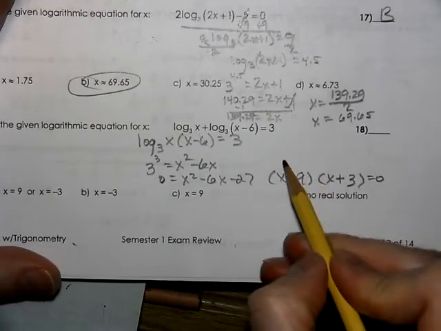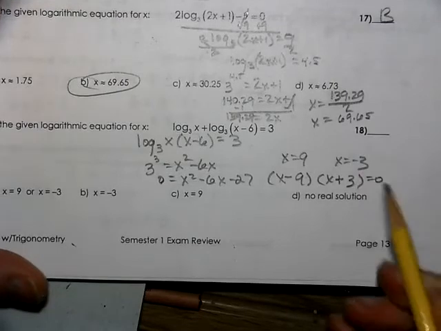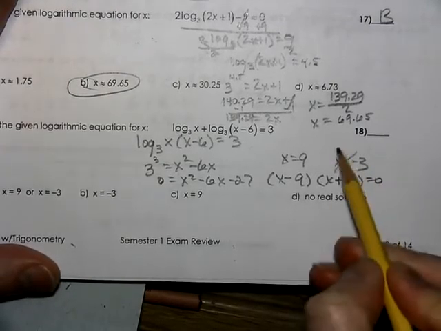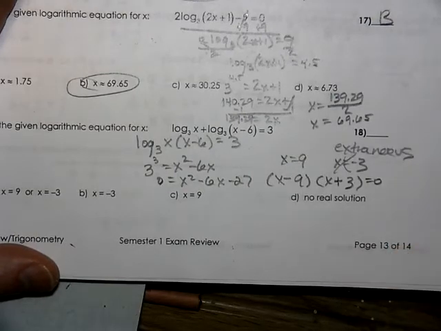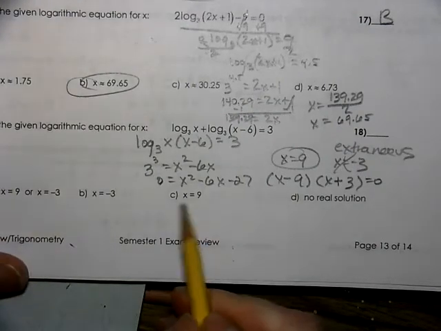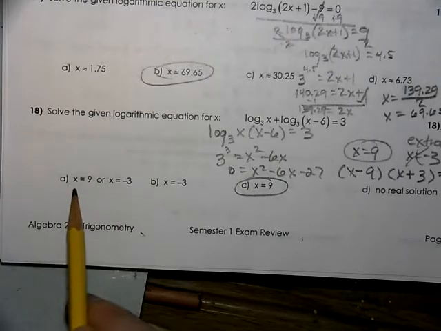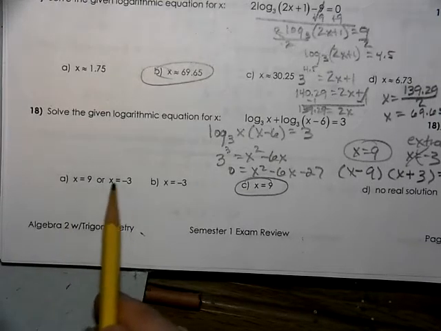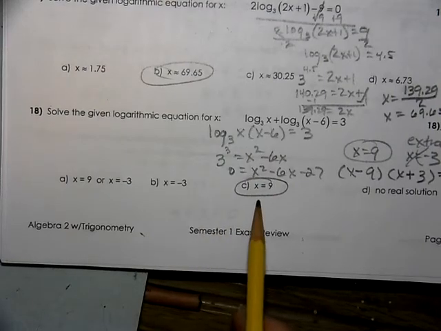So our 2 answers are x equals 9 and x equals negative 3. And of course, that one would be extraneous. So positive 9 is your best answer. Be careful of the trick over here with A, because negative 3 was not a solution, just the positive 9.